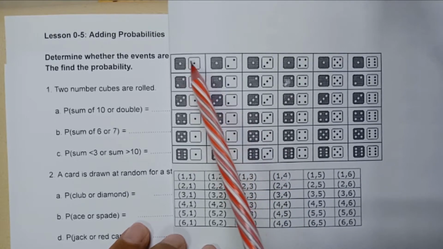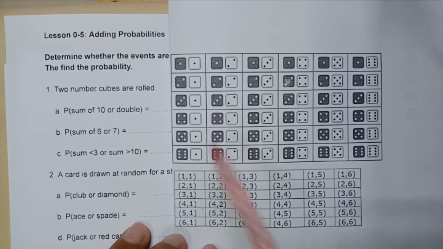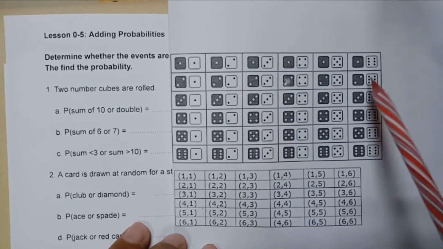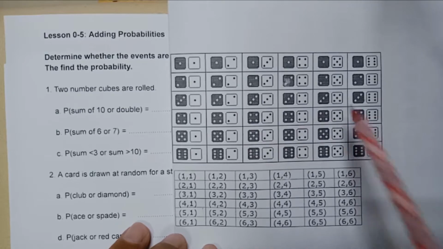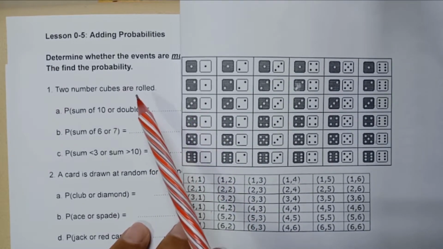In dice form, in this one here, 1 1, or in this one 1 1. See, they represent it with the dice and with the number cube. It is all 36. 1 2 3 4 5 6, 1 2 3 4 5 6. So 6 times 6 is 36. So the possible outcomes are 36.